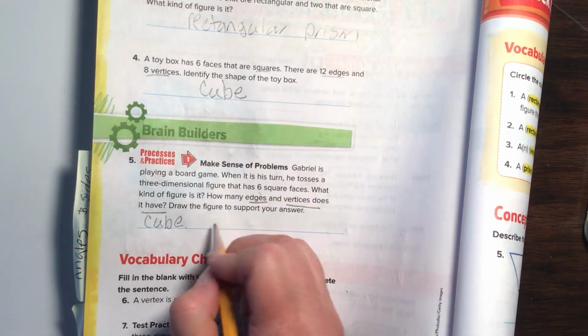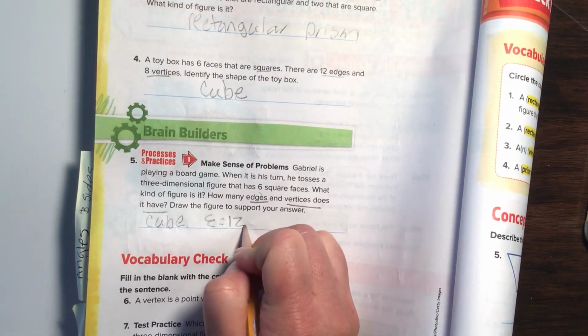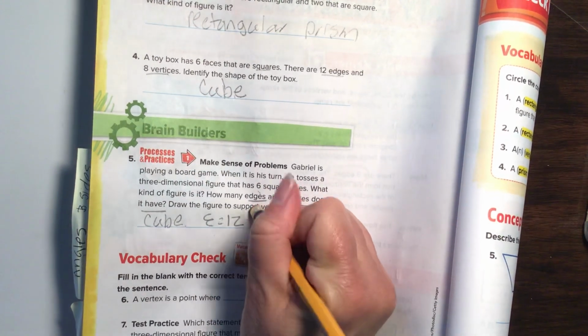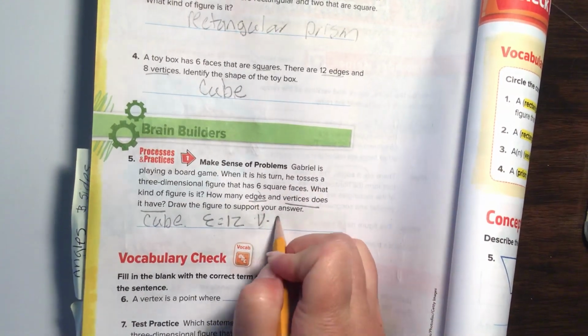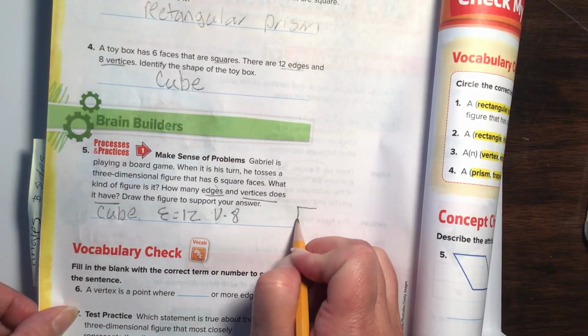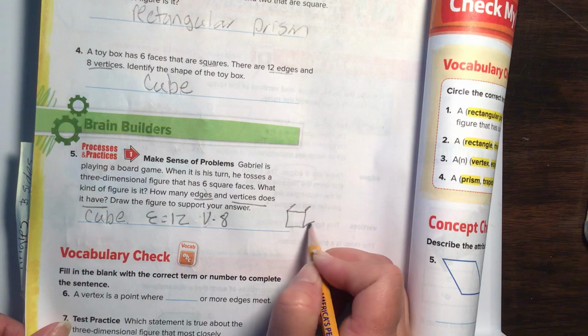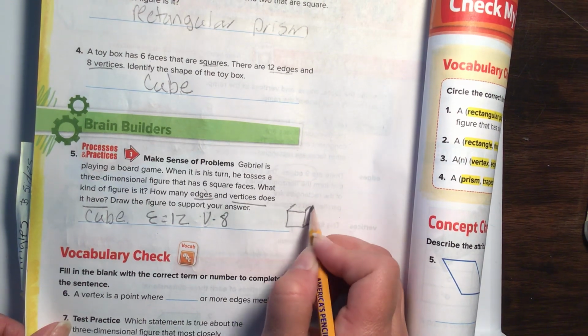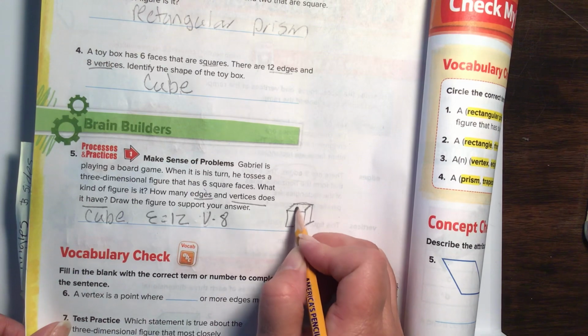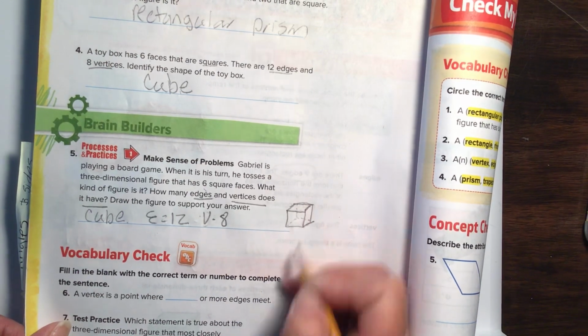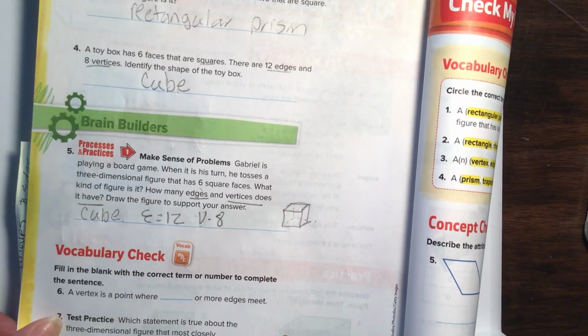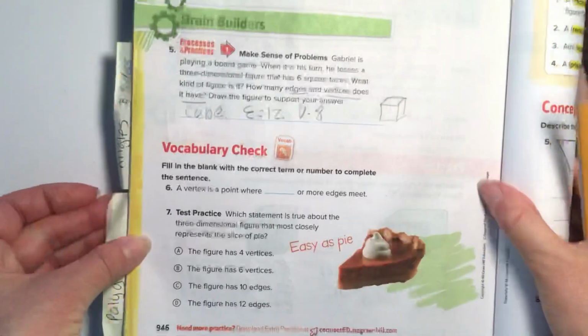Well, we can use our answer up here. And it has 12 edges and 8 vertices. And he wants us to draw a picture. So you're looking to draw a cube. So the best way to do that is to draw a square first. And then you go, these have to have the same angle. Then you do this line parallel, and then this line parallel. Then you can do little dots that come down here for a little cube. Pretty close. That is the example of our cube.